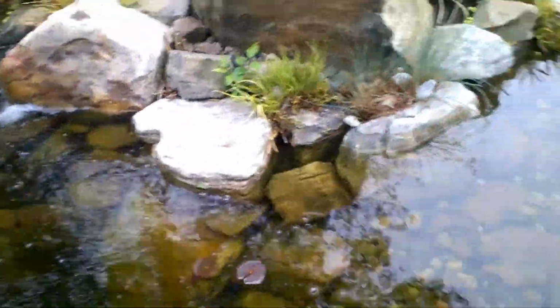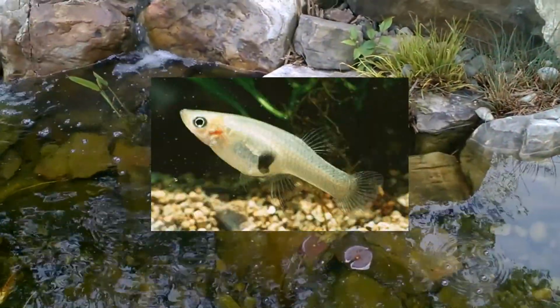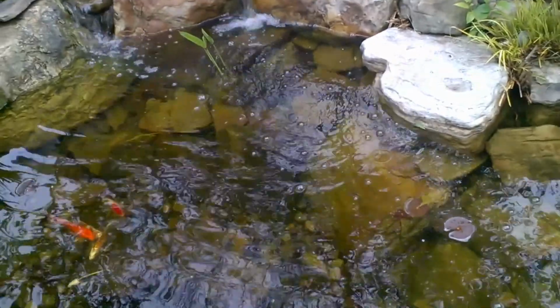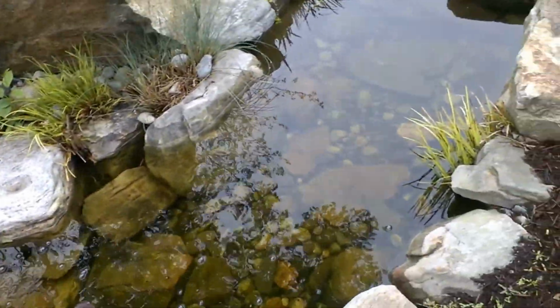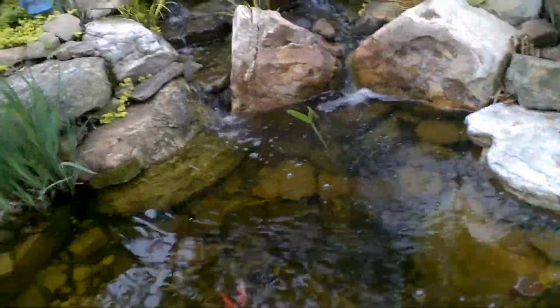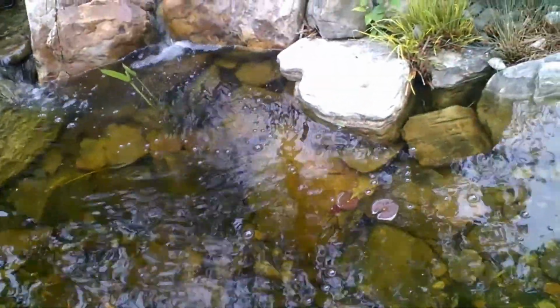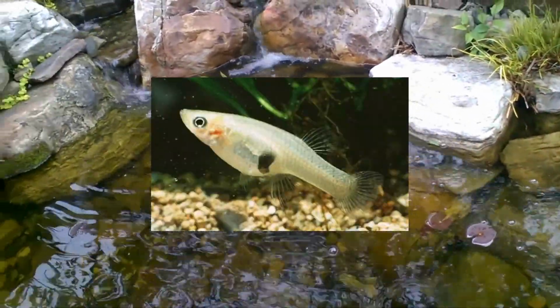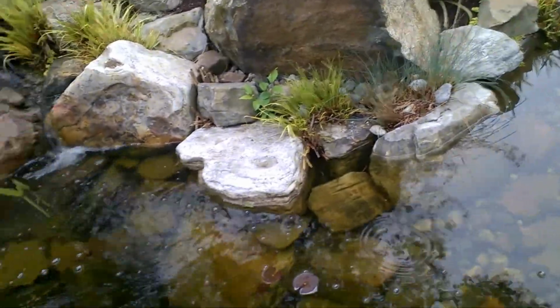Now, currently, you can't see them, because I think they all died, but there were mosquito fish in this pond, and these mosquito fish would eat the algae and sort of bring it in check so that the algae wouldn't outgrow the pond and kill everything. So that's what those mosquito fish are for. They're currently either dead or they're somewhere. I don't know exactly where.